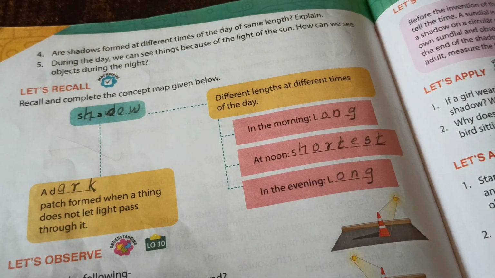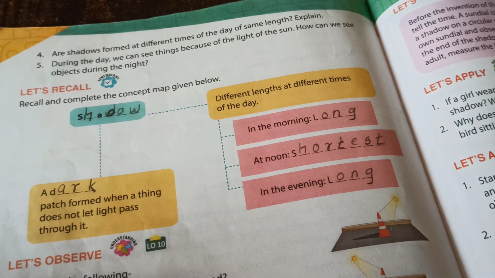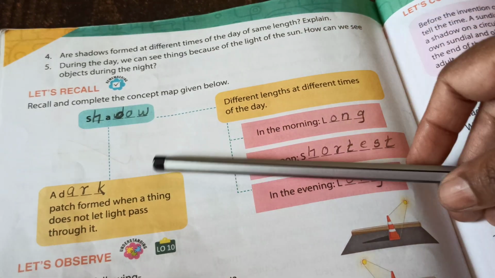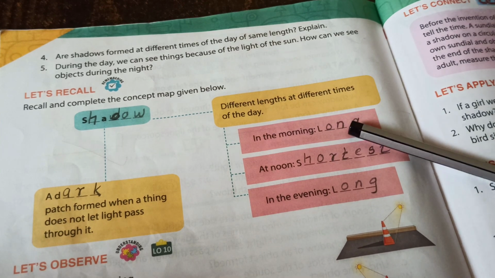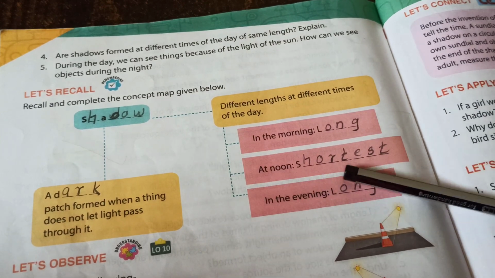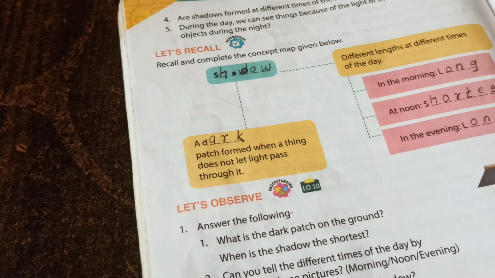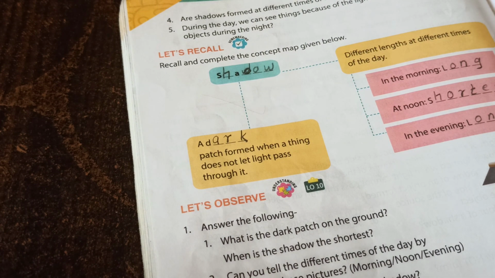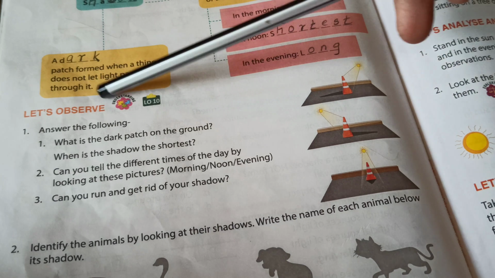First we see recall and complete the concept map given below. Shadow. Fill in all spellings neatly and correctly. A dark patch, second one. Shadows have different lengths at different times of the day. In the morning, long. At noon, shortest. In the evening, long. And shadow, a dark patch formed where a thing does not let light pass through it. Okay, see, you can observe here.